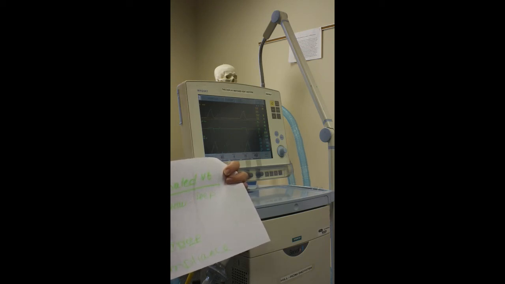The way everyone remembers it is the word complete. COM for compliance, PL for plateau, and EEP for PEEP. Because in a minute I'm going to teach you airway resistance, and it has different pressures, and everyone confuses them. So complete. This is going to be compliance and airway resistance, you guys. You're going to have to know it like the back of your hand.